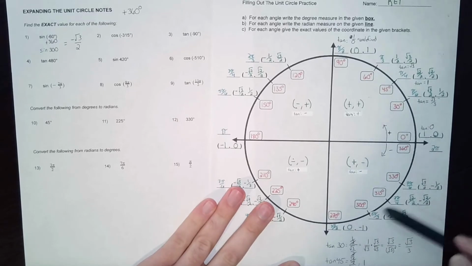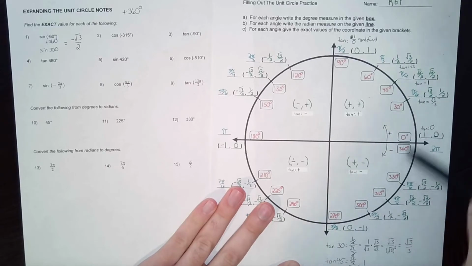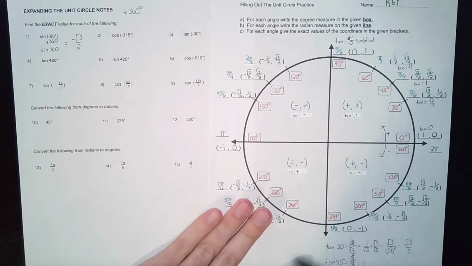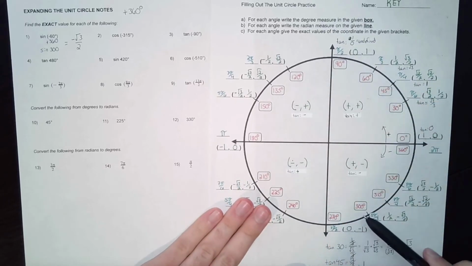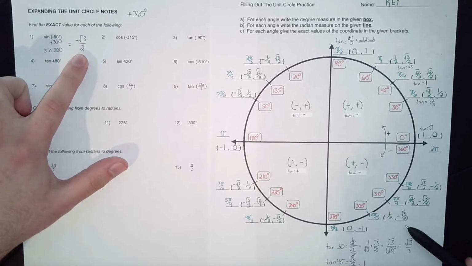I'm going that same distance, 60 degrees, as going down to 300. So going down 60 degrees is the same as coming all the way around to 300. Hopefully that makes sense. We're allowed to add 360 degrees to go all the way around, and I end up back here at 300, so I take my y coordinate because I'm talking sine: negative square root of 3 over 2.